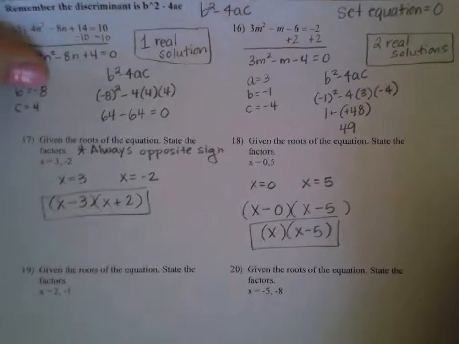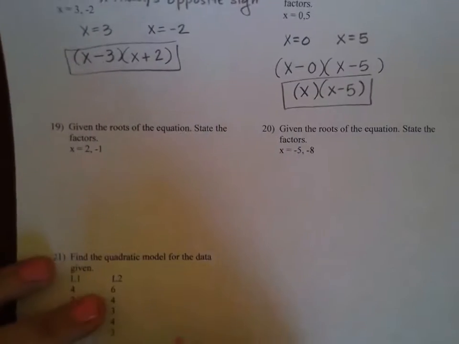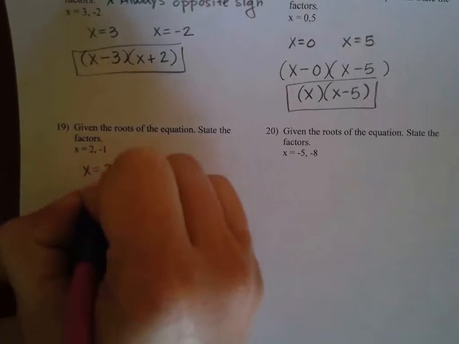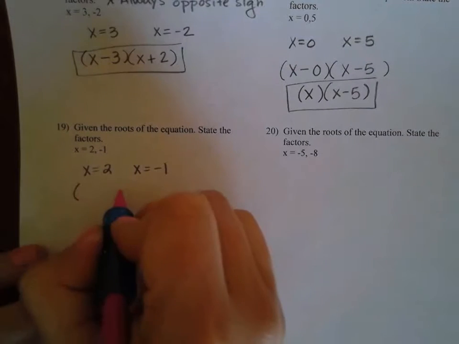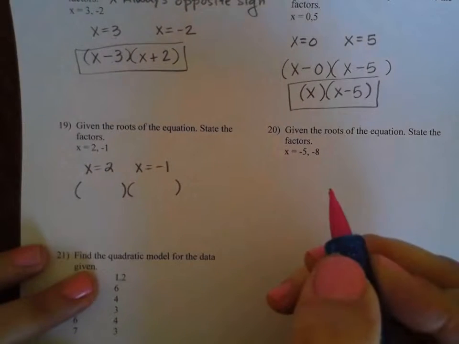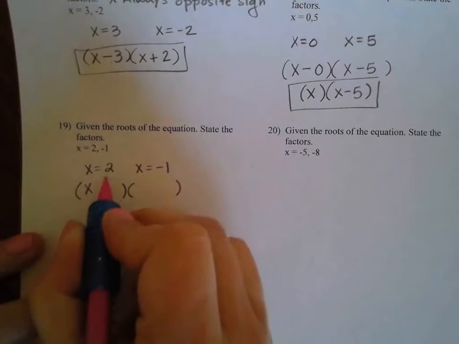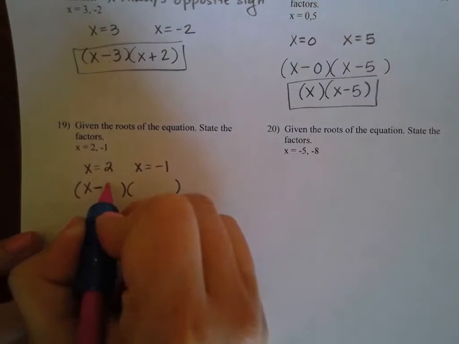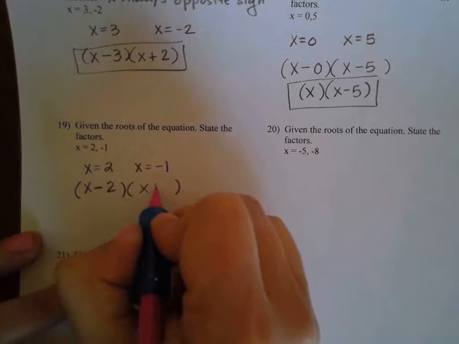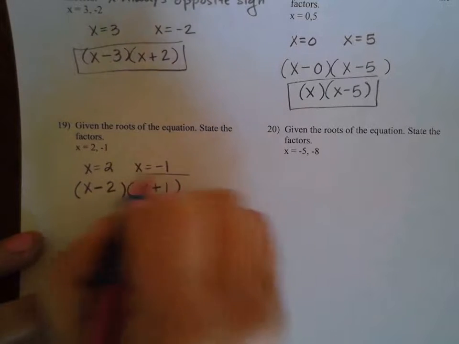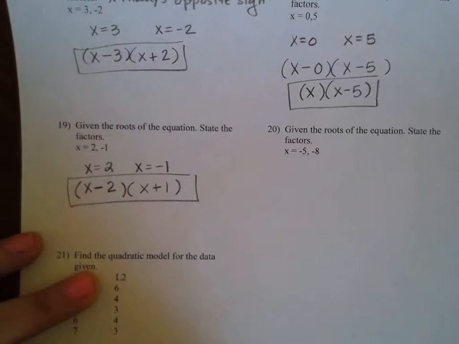Number 19. Given the roots of the equation, state the factors. So if you have x equals 2 and x equals negative 1, your factors will be in parentheses x, that's a positive 2, so this will be a minus 2. And since this is negative, this will be x plus 1. And that's it for that one.